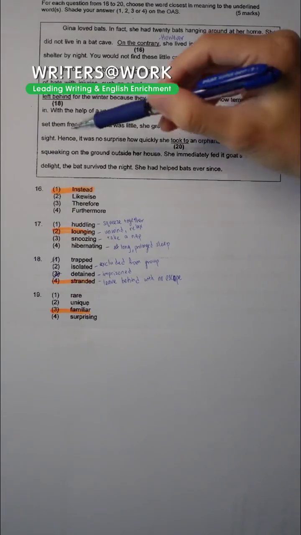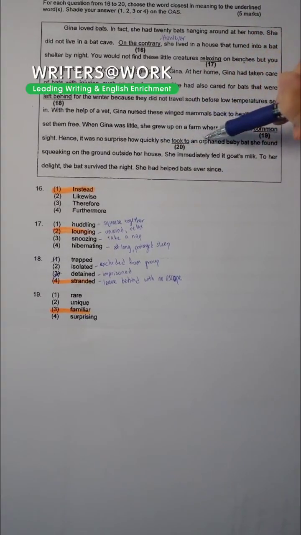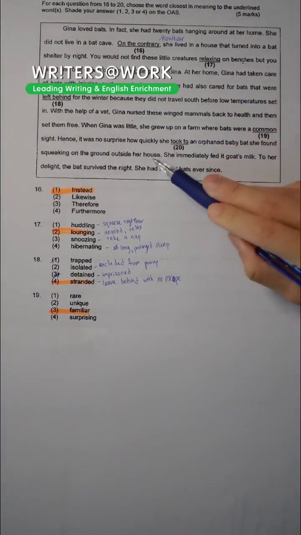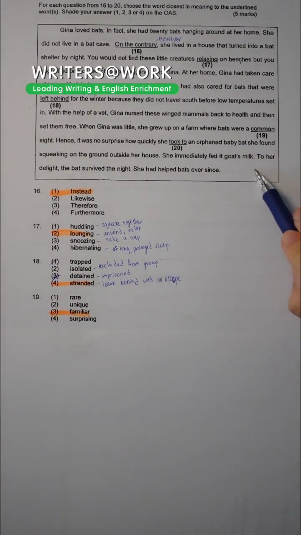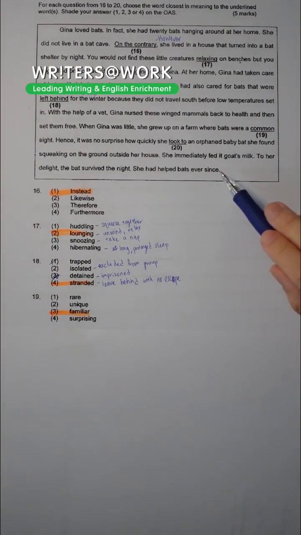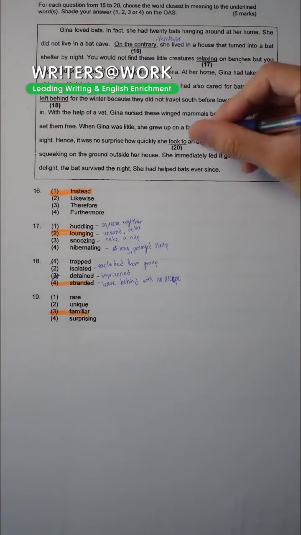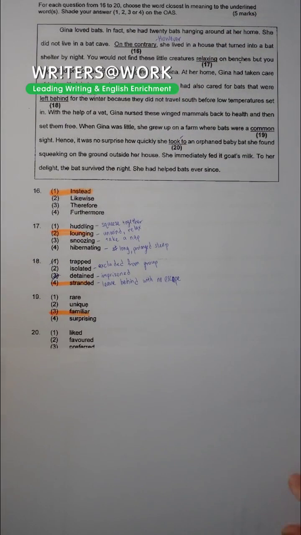Okay. Finally, hence, it was no surprise to Gina how quickly she took to an orphaned baby bat she found squeaking on the ground outside her house. She immediately fed it goat's milk. To her delight, the bat survived the night. She has helped bats ever since. So we need to look at the word took to, take to. It has 4 options over here. Which of the 4 options has the idea of taking to something?